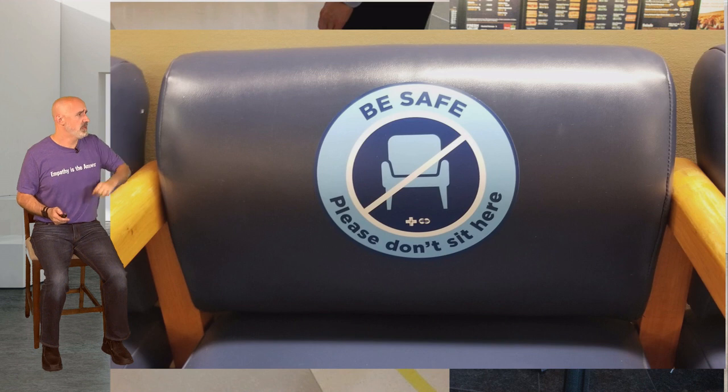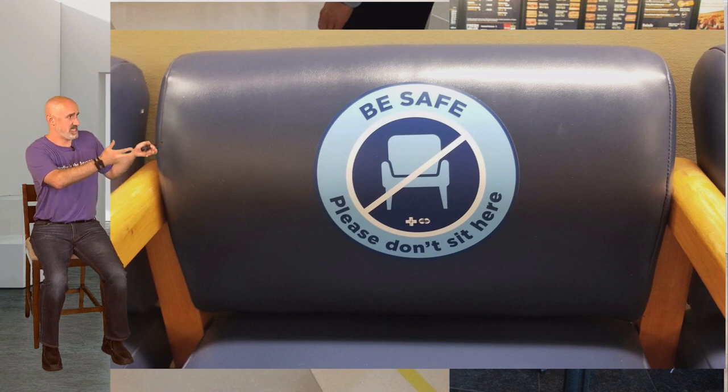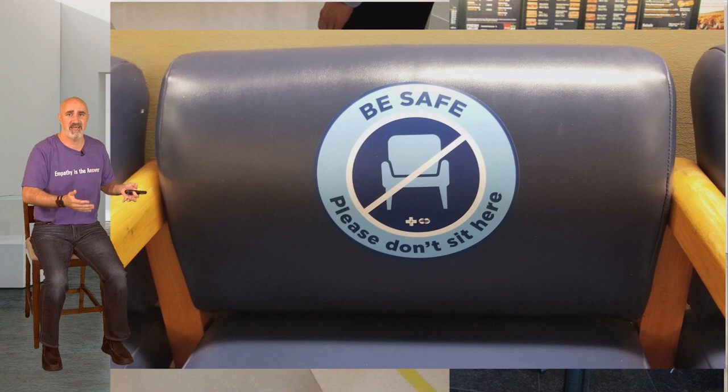tables. Here's a lovely example, a sticker on the back of a seat that says, please do not sit here. And they've even put it on the back, and it's basically the same texture as the seat itself, meaning if you sit on that, it doesn't even feel weird. It's not like you're sitting on tape or anything.